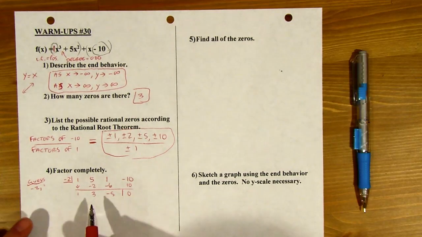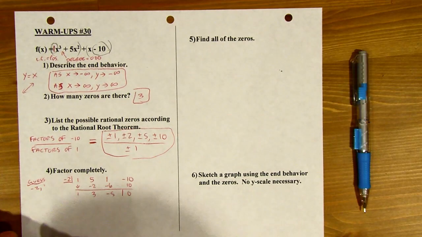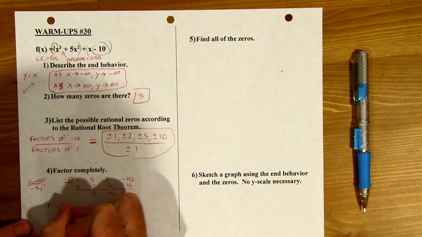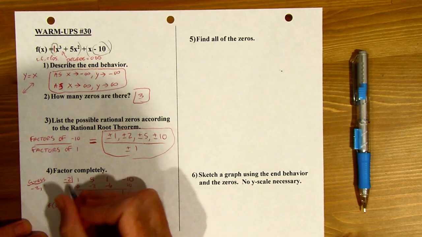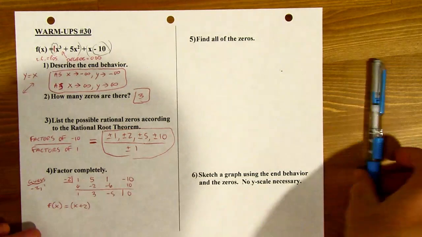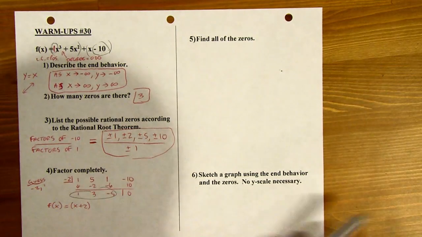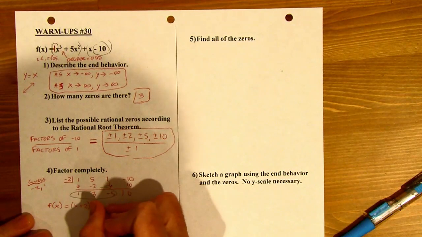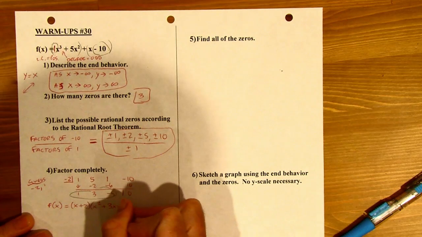Okay, so I could actually stop here if I wanted to. So what I've done now, I've got this factored. I could stop with the synthetic division. I mean, I factored out x plus 2, right? And what's left over when I factor that out is this. So this would be negative 5, 3x. This is x squared. So x squared plus 3x minus 5.